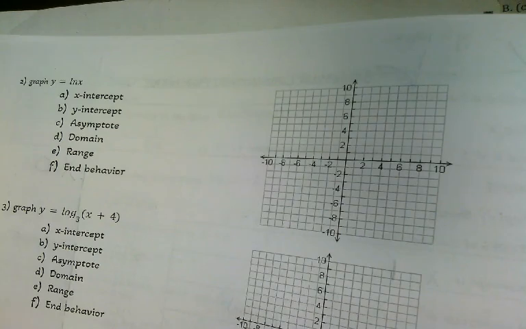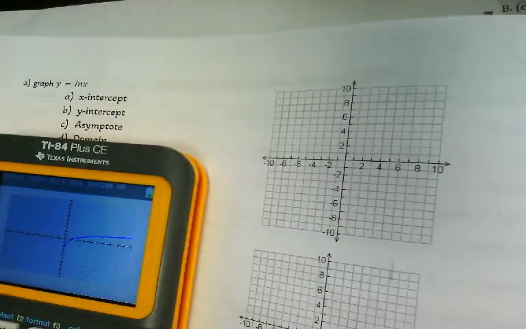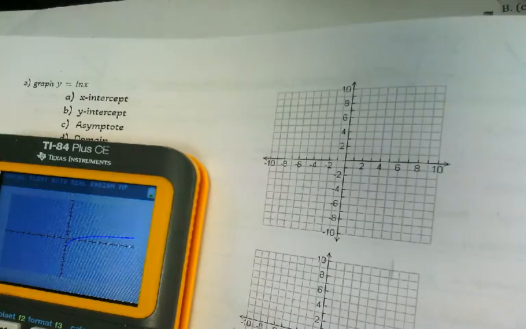Does it look similar? Is it the exact same? Absolutely not. Okay, those numbers, if you look at all those y values, they are not the same. But it should look similar. They are log graphs. They should all look similar.